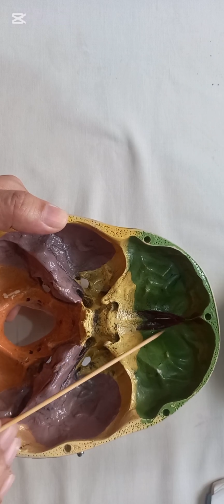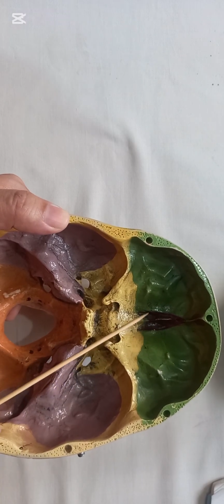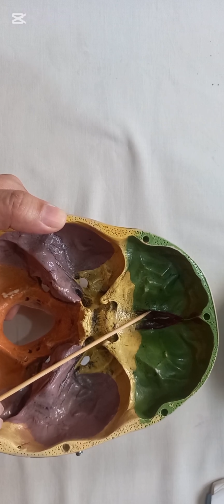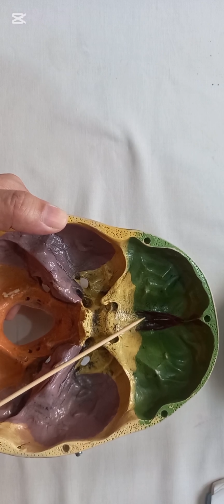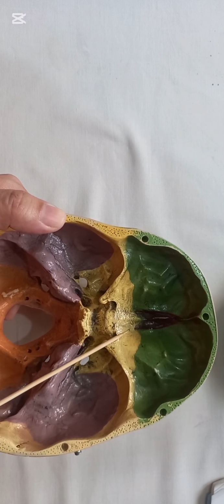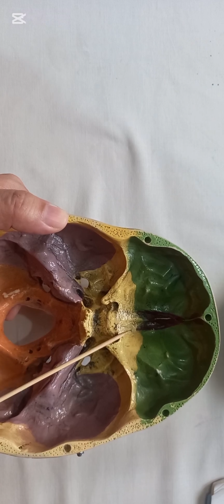And this cribriform plate laterally articulates with the orbital plate of frontal bone. So laterally at the articulation, here and here, are the locations of the anterior and posterior ethmoidal canals through which the anterior and posterior ethmoidal nerves and vessels pass. Then posteriorly this part is the jugum sphenoidale.